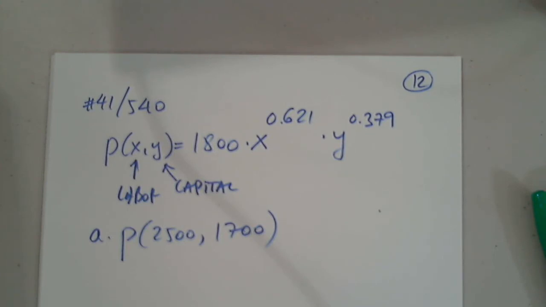Let's just plug it in: 1800 multiplied by the base 2500 to the power, I always put parentheses, if you have an older calculator you have to anyway, 0.621, and 1700 to the power, parentheses, 0.379.